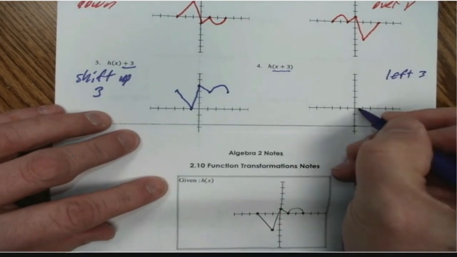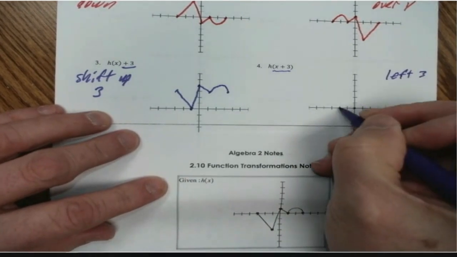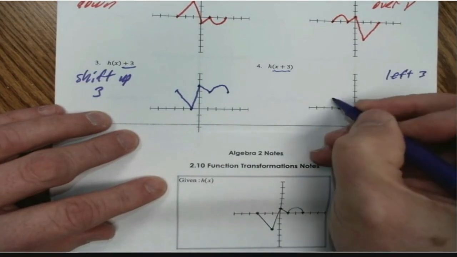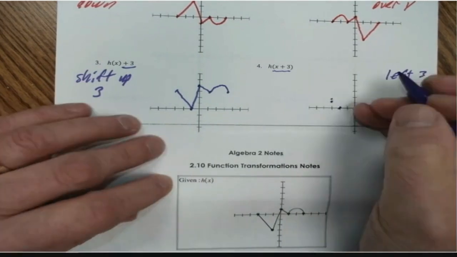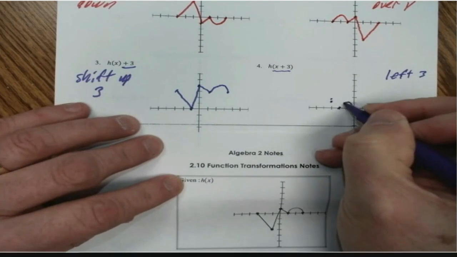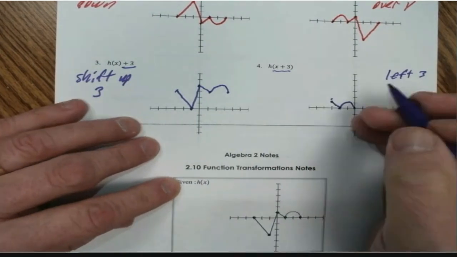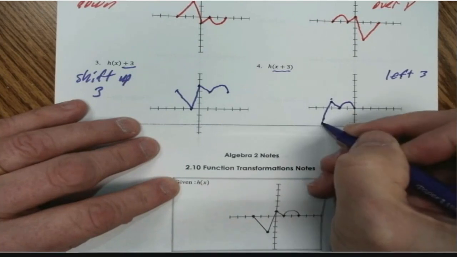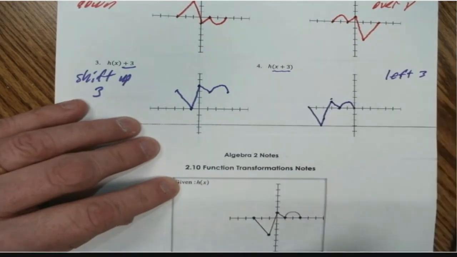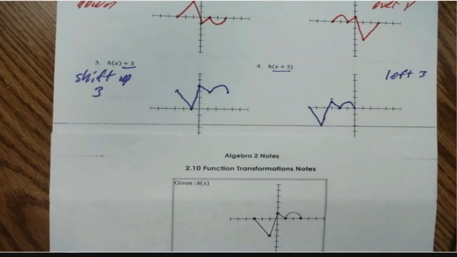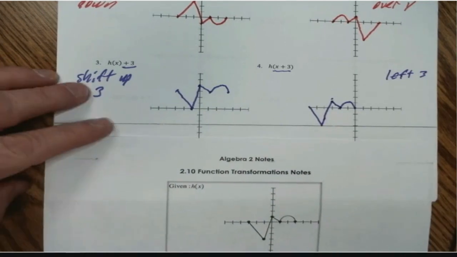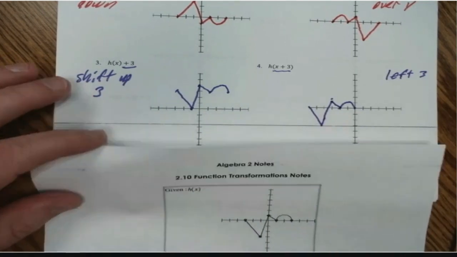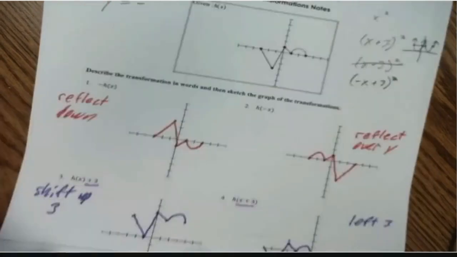So this point becomes here and here, and that would go up to the 1 right there. I almost put it too high because this just goes up 1 right there. And this goes down to the -3. Back up there. So there it is. The same function just shifted over 3 units. All right. So let's look at page 2.